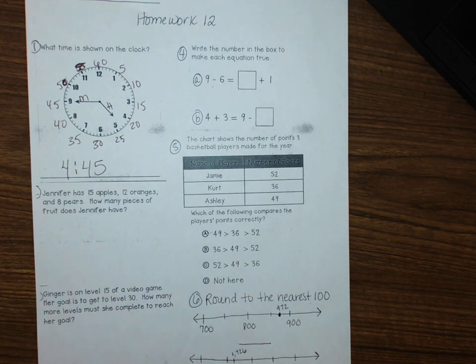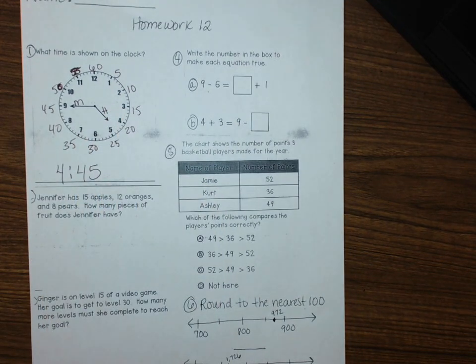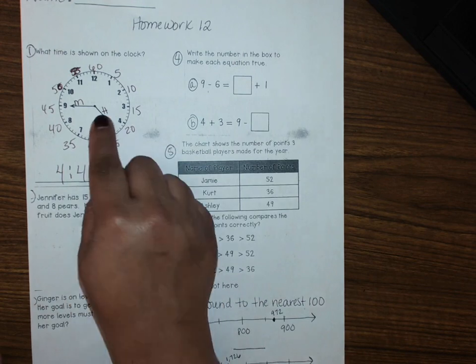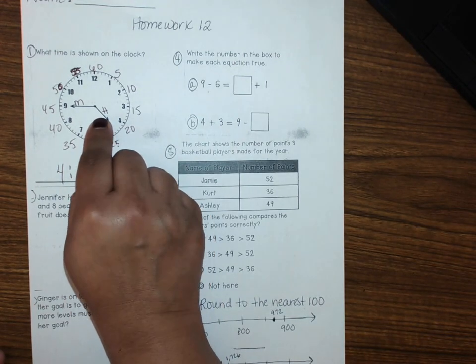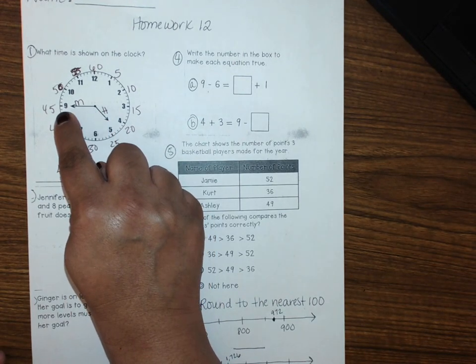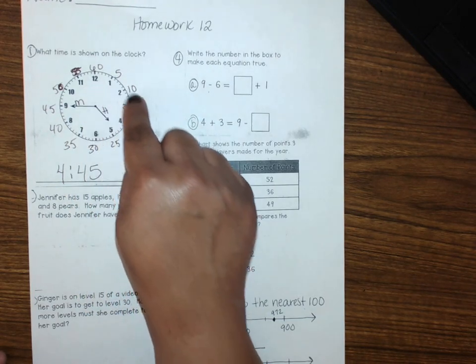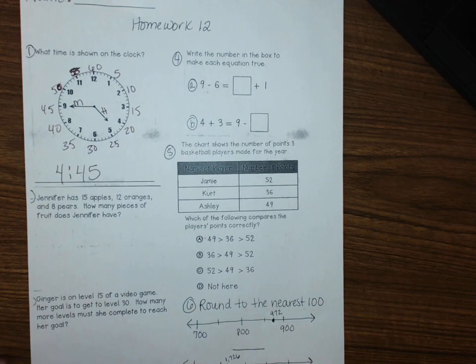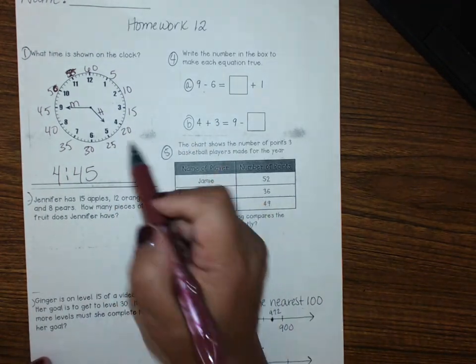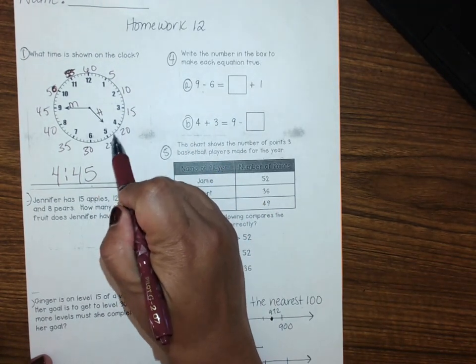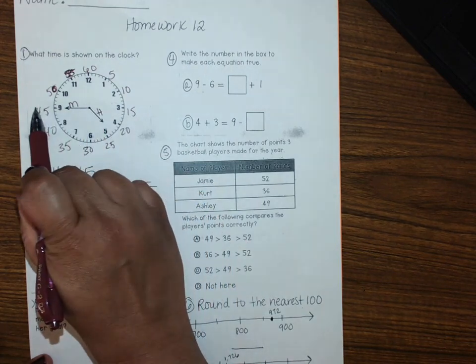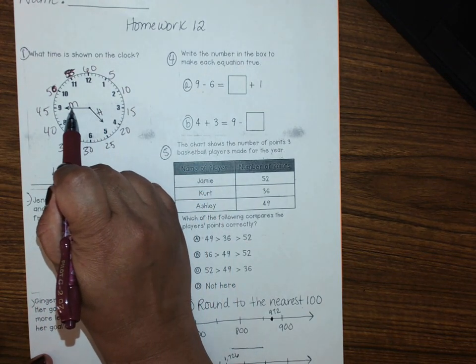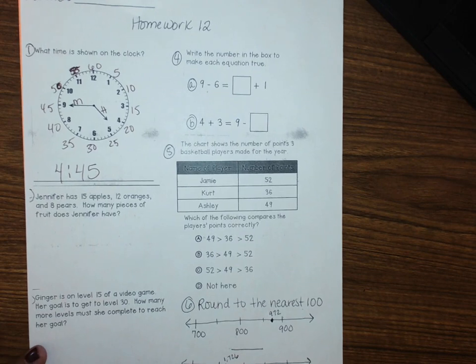Okay, if you have done your time, you would know that the hour hand is the short hand. The minute hand is the long hand, closer to the minutes. I have counted by 5 around the minutes. The big numbers are every 5 minutes. So my hour hand is right here. It's not to the 5 yet, so it's still 4 o'clock. My minute hand is on the 45-minute mark, which is the big number 9, so it is 4:45.